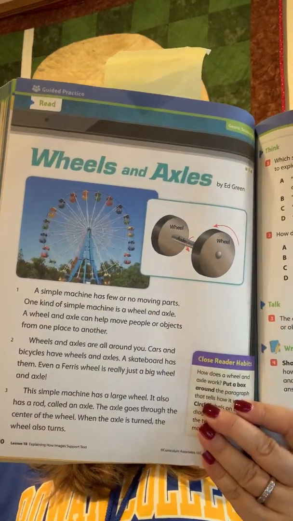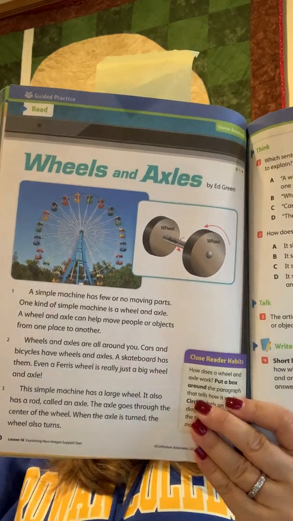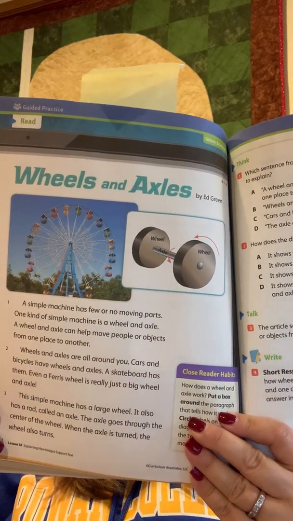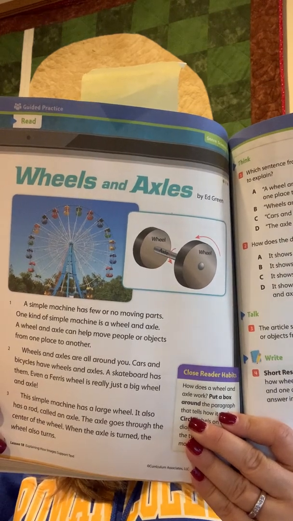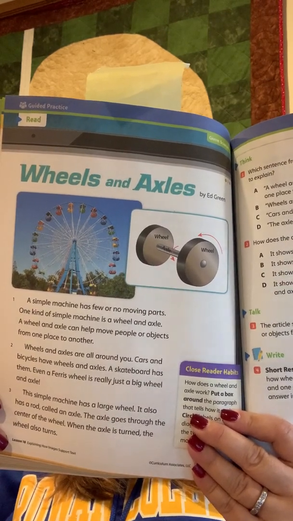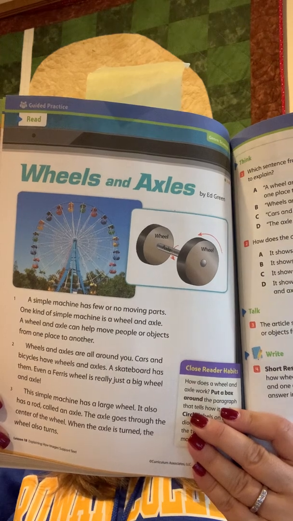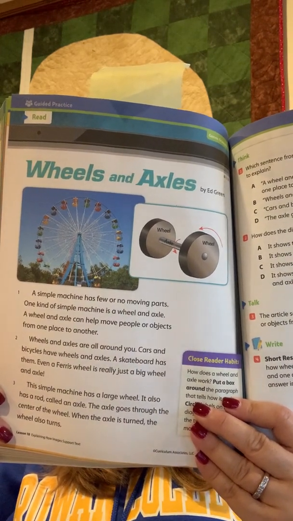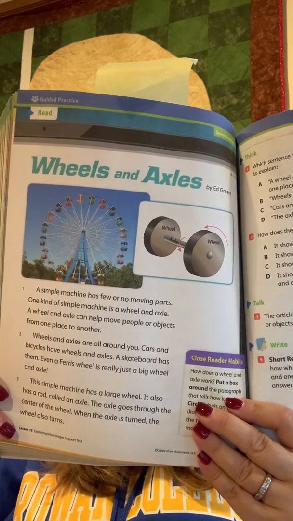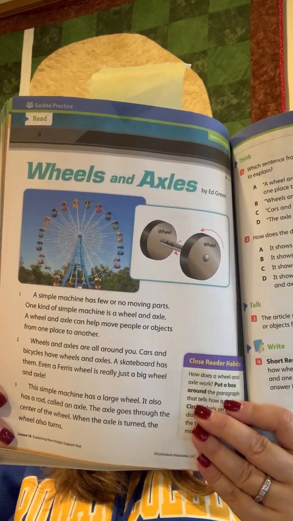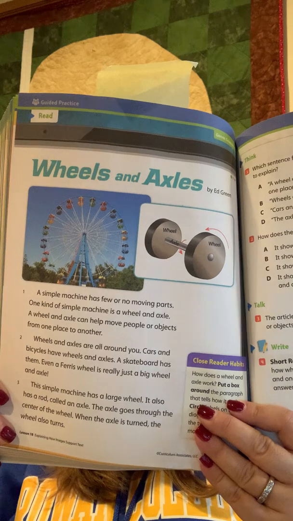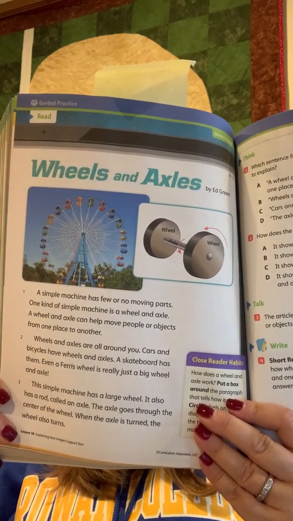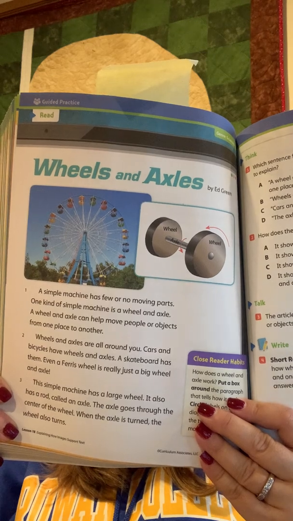Wheels and Axles by Ed Green. A simple machine has few or no moving parts. One kind of simple machine is a wheel and axle. A wheel and axle can help move people or objects from one place to another. Wheels and axles are all around you. Cars and bicycles have wheels and axles. A skateboard has them. Even a Ferris wheel is really just a big wheel and axle.